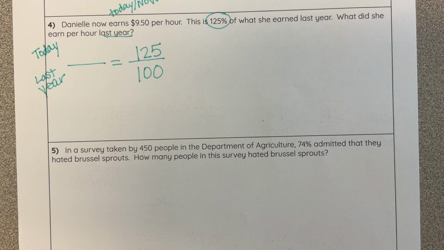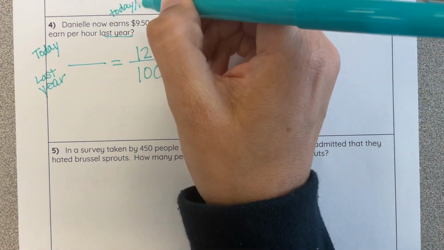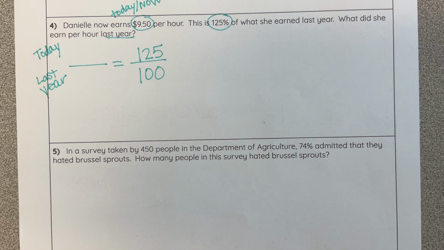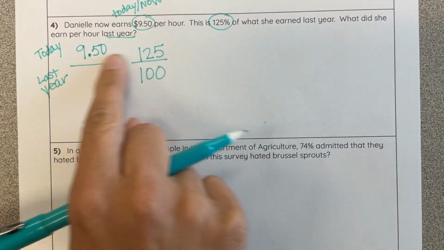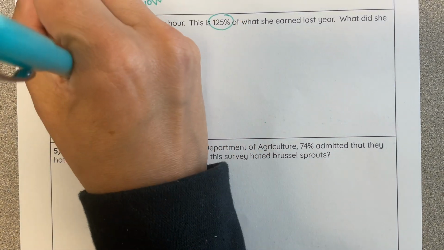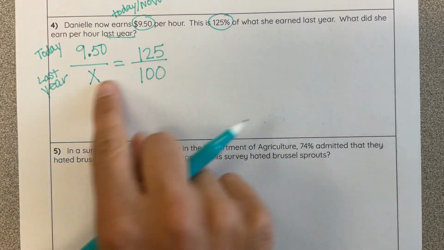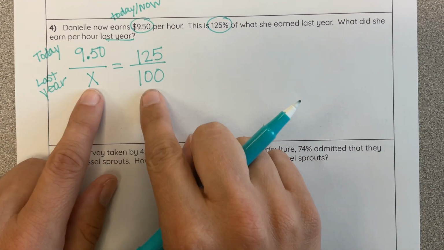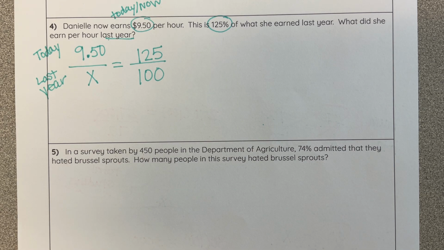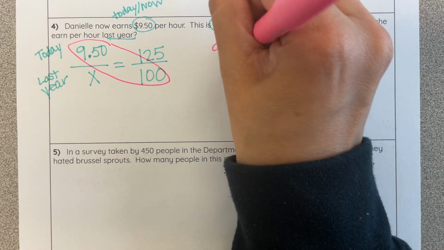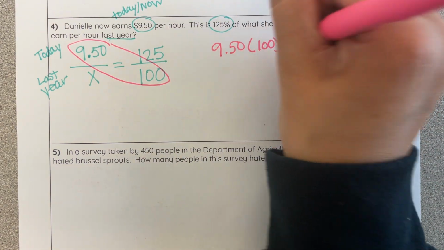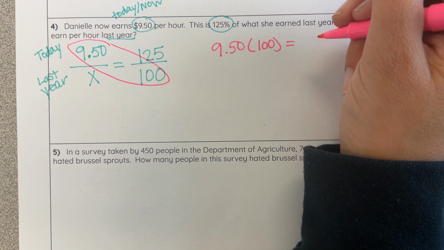We're comparing it to the original. So this $9.50 is what she earns now. That is equivalent to 125%. We want to go backwards and solve what last year's was, the original amount. So I'm going to multiply these two diagonals. 950 times 100 is equal to 950.